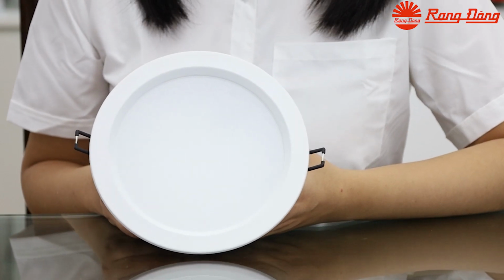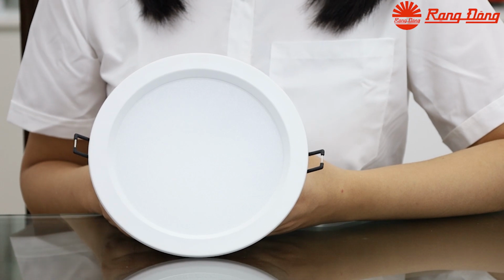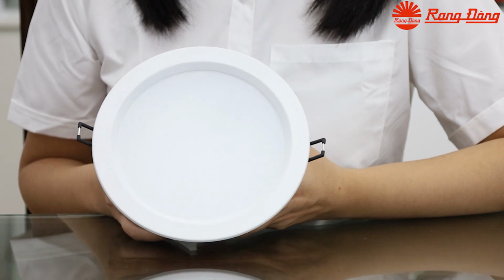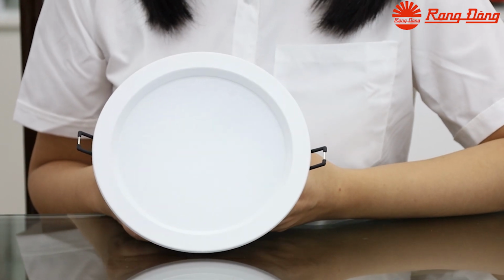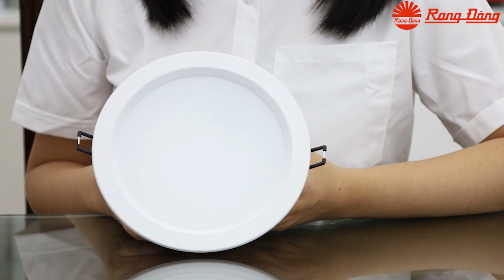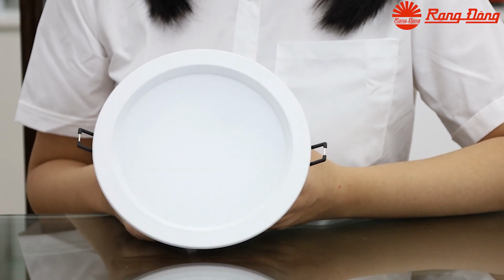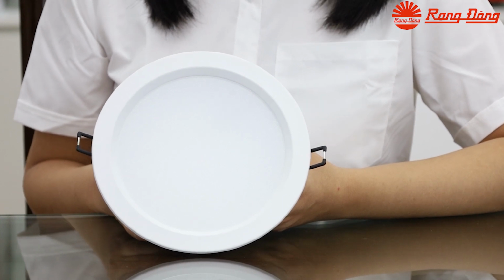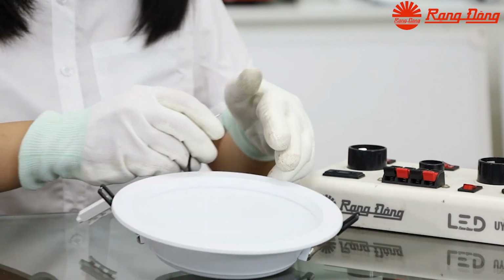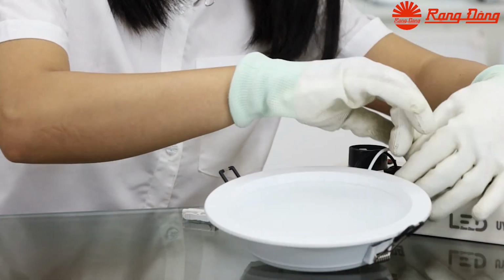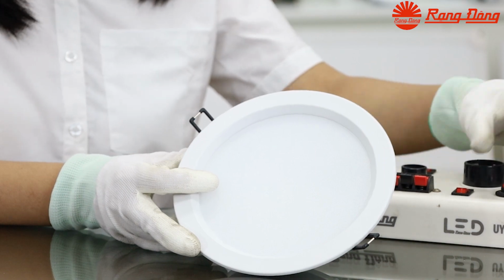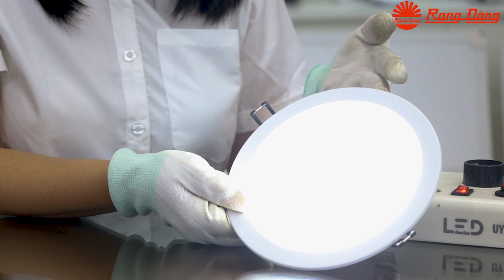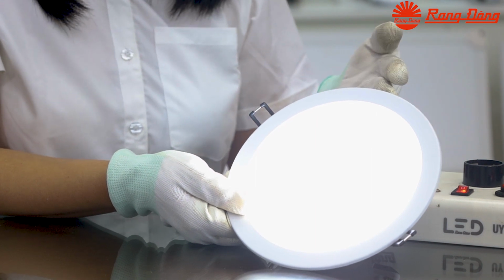The last one for the DOB type is the switching color temperature downlight, where we can change the color temperature from warm white to natural white to cool white by switching. And now we will connect this downlight with the power supply to see how to change the color. Now the light gives the cool white output light.